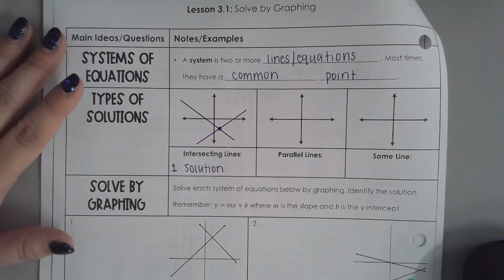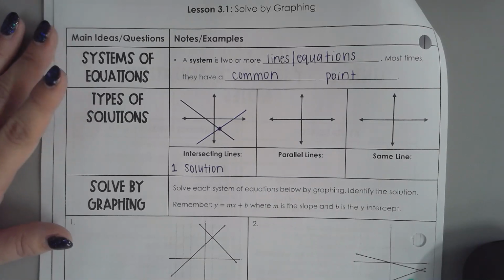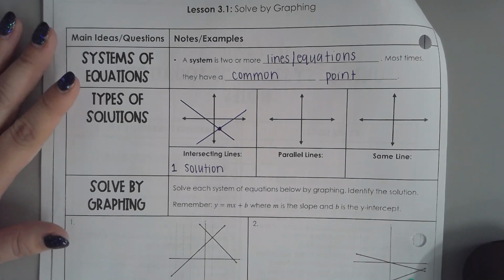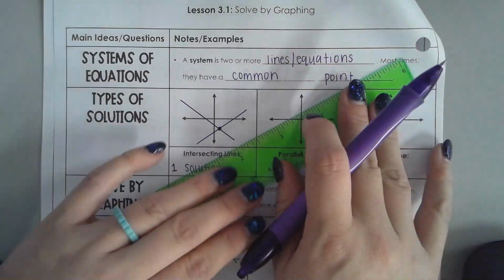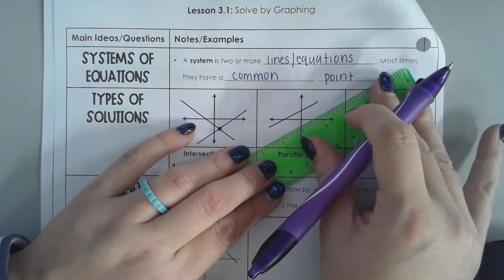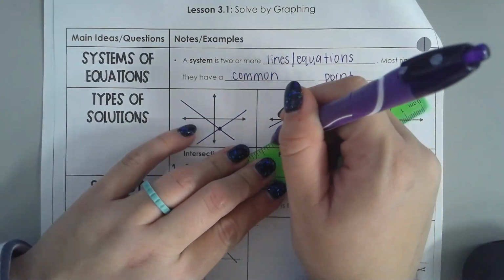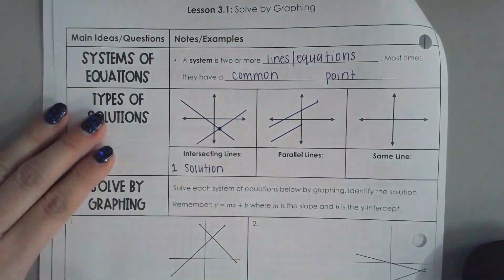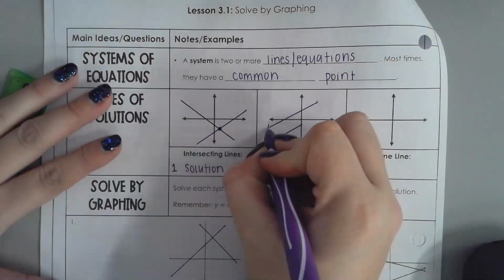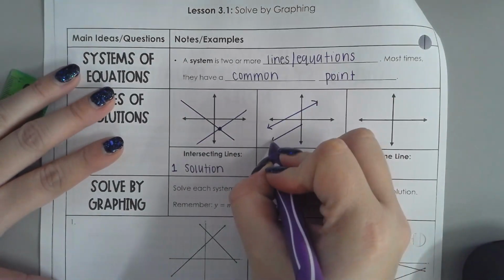What do parallel lines look like? Up and down. Side by side. Parallel lines are lines that run side by side that never touch.